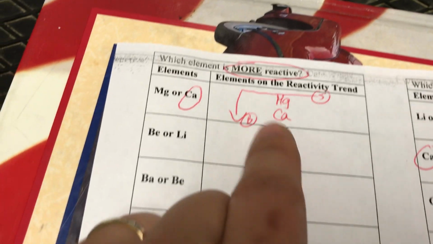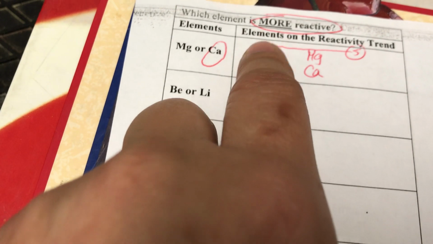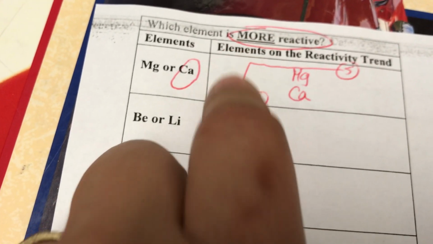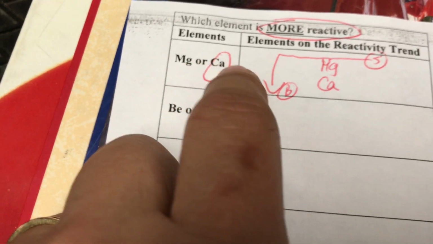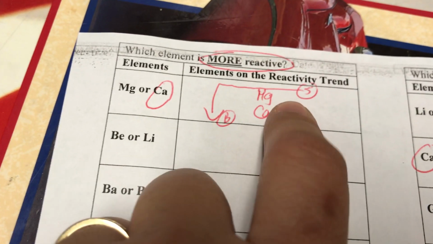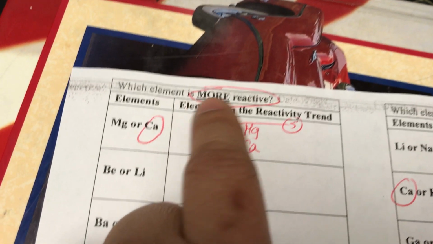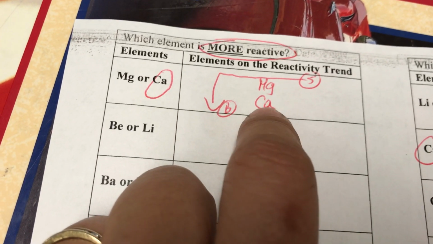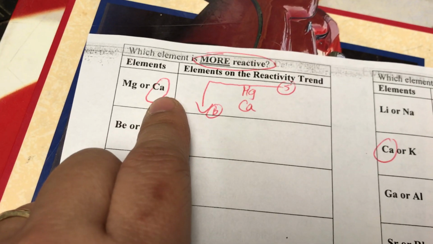So the left-hand side question is which one is more reactive, Mg or Ca? So we first draw the trend. Same trend all the time. We draw the trend with the arrowhead on the big and the small one on the smaller. And we can find the position of the Mg and the Ca on the periodic table. We copy the position and find out that Mg is on top of the Ca. So which one is more reactive is which element is going to be closer to the bigger one, which is Ca. So Ca will be the answer. Ca is more reactive than Mg.